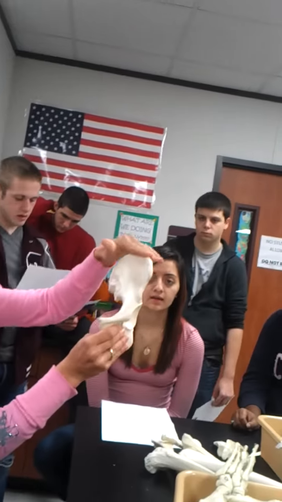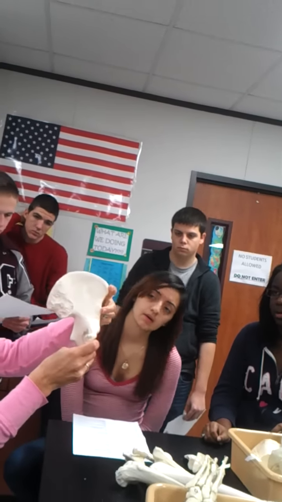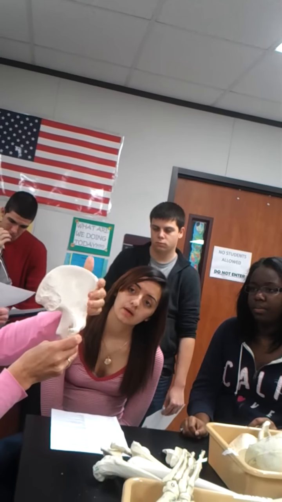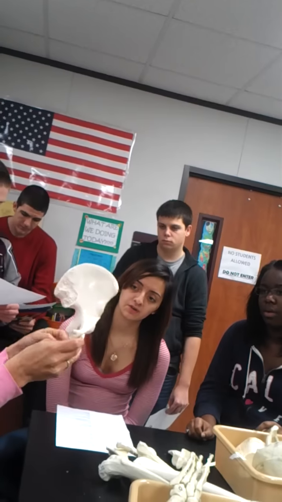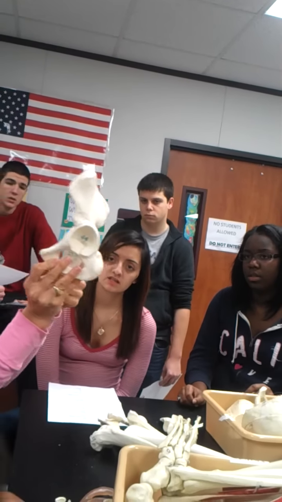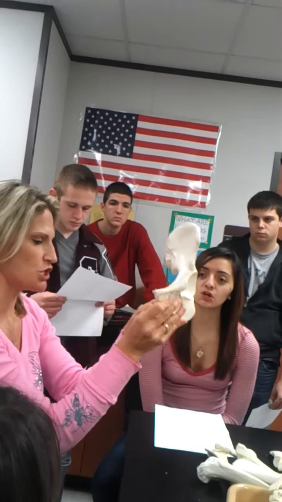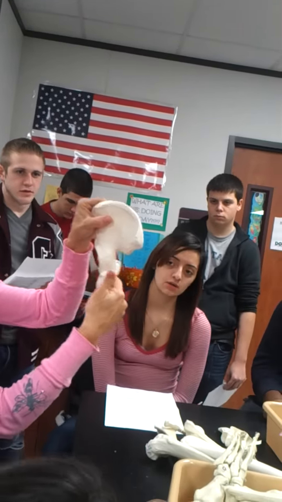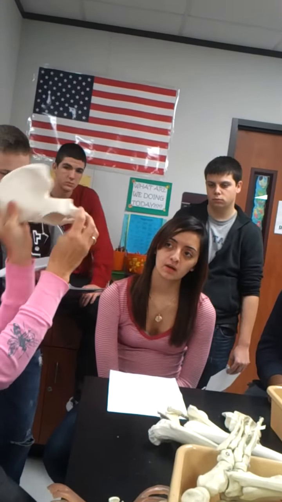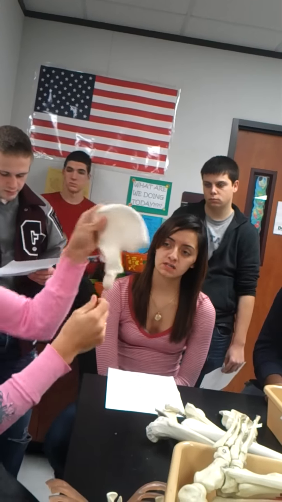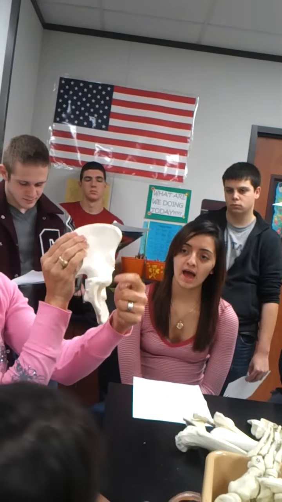Ilium. Ridge. Crest. You got the 4 spines, right? Do we need to go through them? No. Anterior, posterior, superior, inferior, 4 corners. This one? Ischial spine, because this bone here is the ischium. Good. All the bumps? Good. The socket?